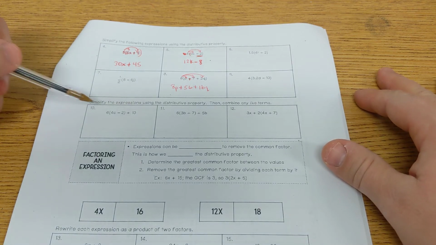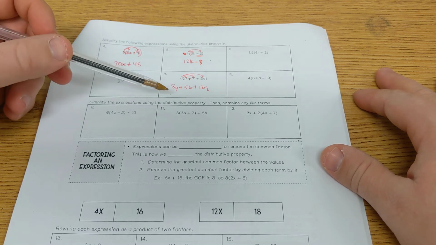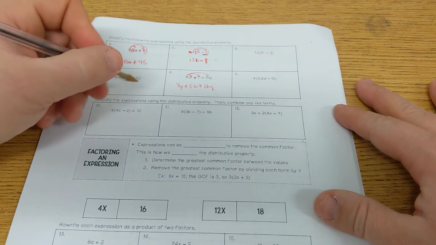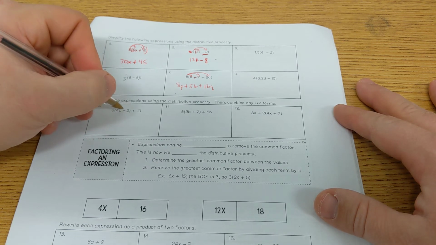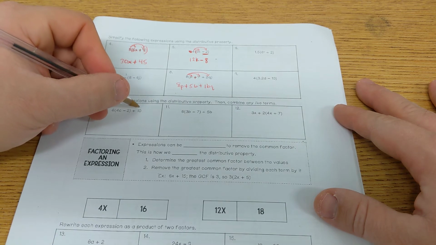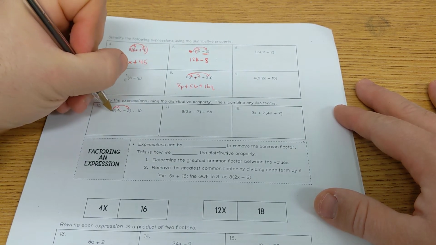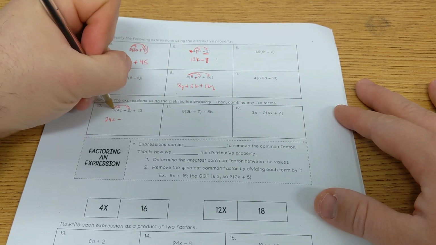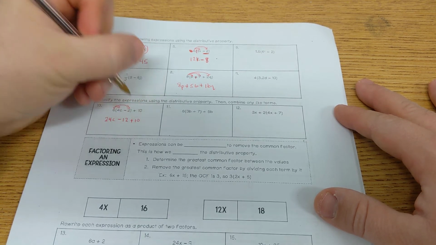Now, with 10 through 11, it says simplify the expression using the distributive property, then combine any like terms. As you can see, we have a number on the outside of the parentheses. Then we have an operation, in this case plus 10, so that's a constant. So we'll do our distributive property first. 6 times 4c will be 24c, minus 6 times 2 is 12, and then now we'll just do plus 10.